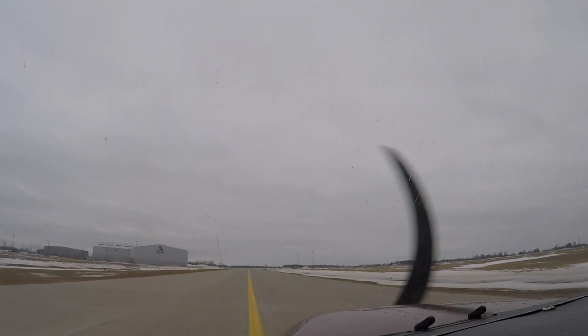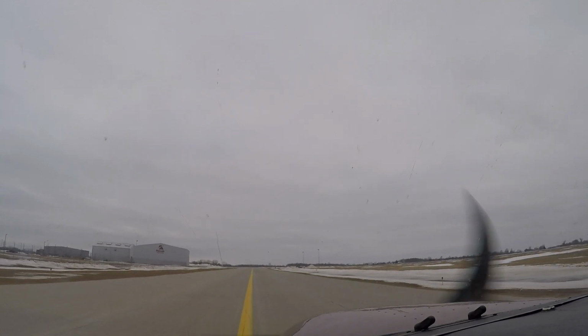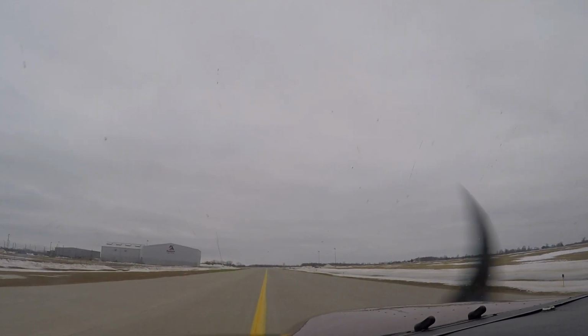You can give me a little bit more throttle there to get up the slope, and then once we do, we'll take it back out.